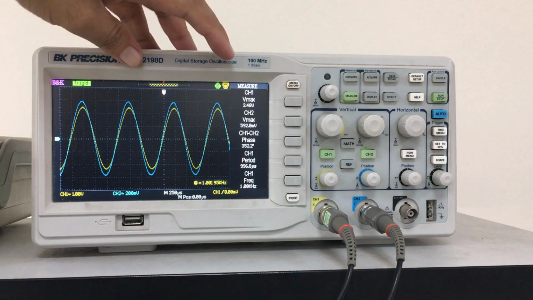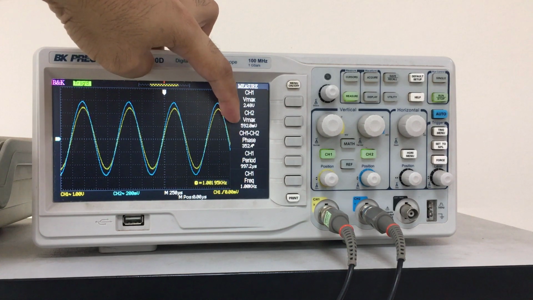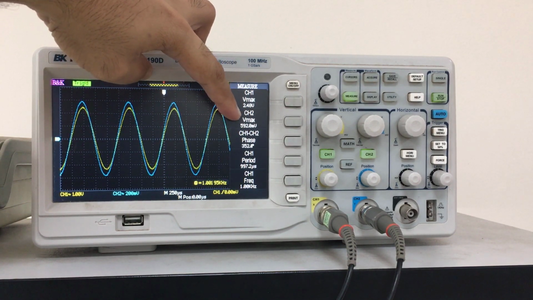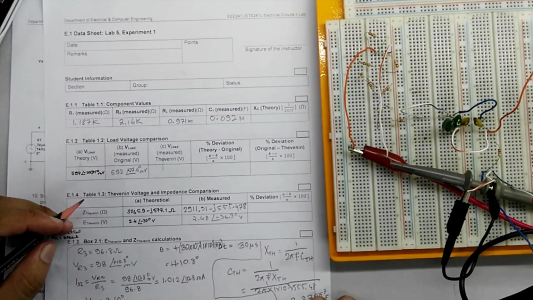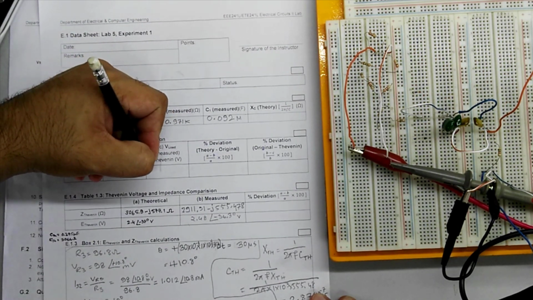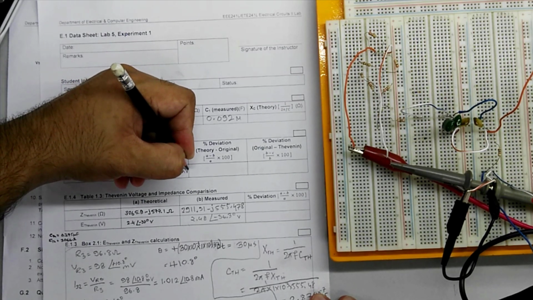So we see from channel 2 reading, channel 2 Vmax, that the value is 592 millivolt. This is our V load of the Thevenin circuit. We should record this in our table. So we have measured the V load of the Thevenin circuit to be 592 millivolt.